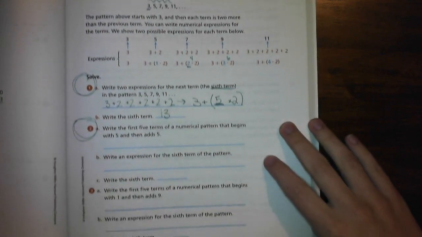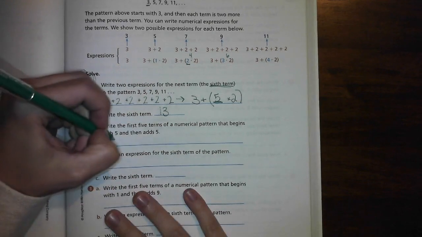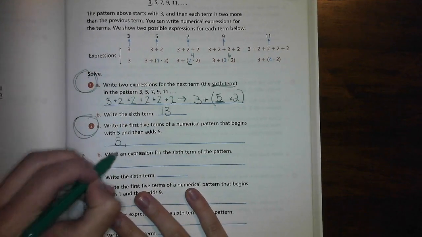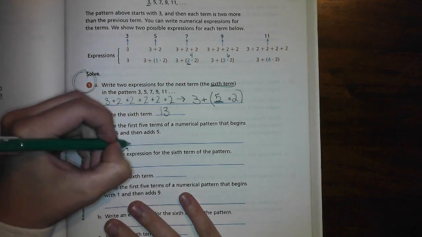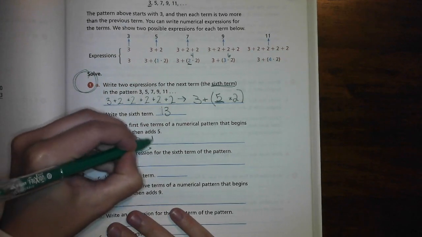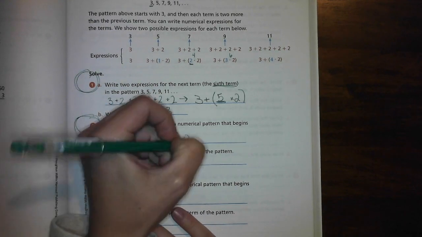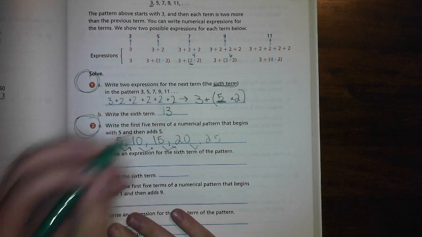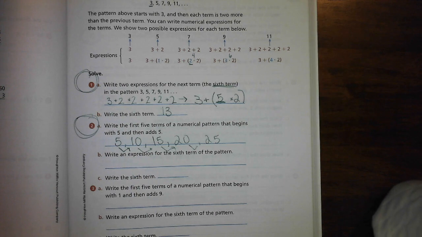All right, now it wants us to write the pattern. Write the first 5 terms of a numerical pattern that begins with 5 and then adds 5. So term 1 is 5. And they're saying to get from term 1 to term 2, we have to add 5. So 5 plus 5 is 10. We have the first 2 terms. We have to add 5 again. Add 5 again. Add 5 again. You'll notice that this pattern or sequence is just a skip count by 5's.